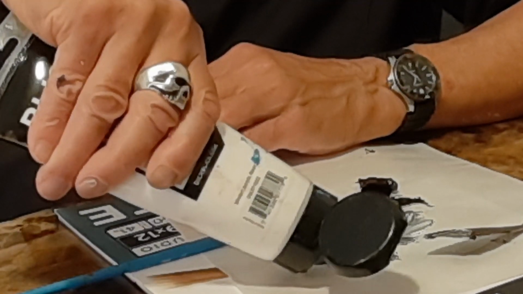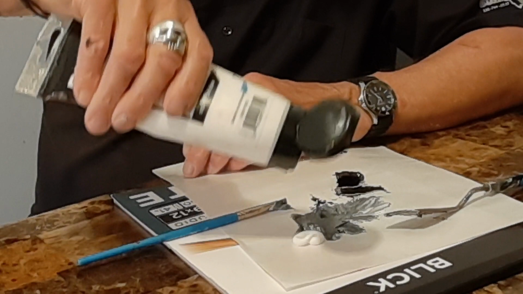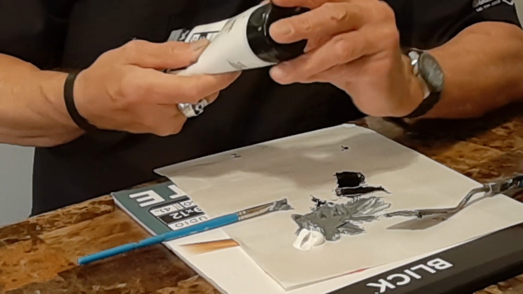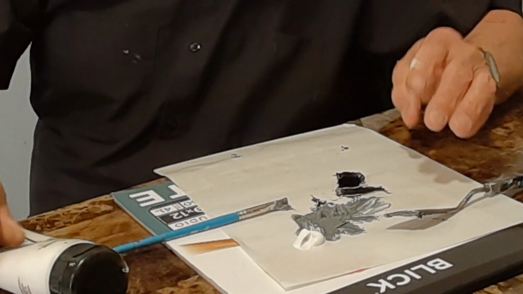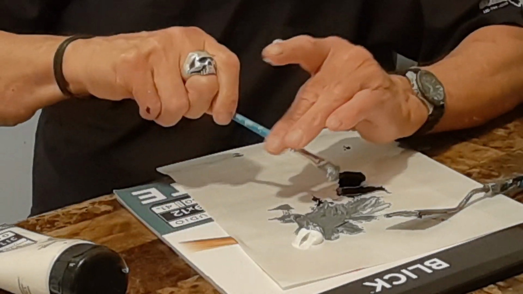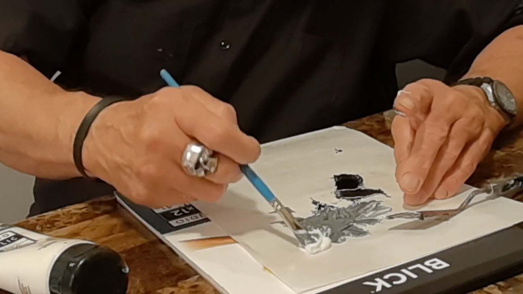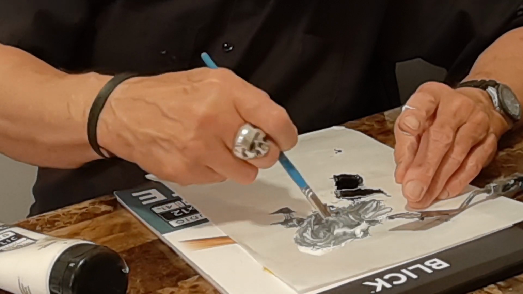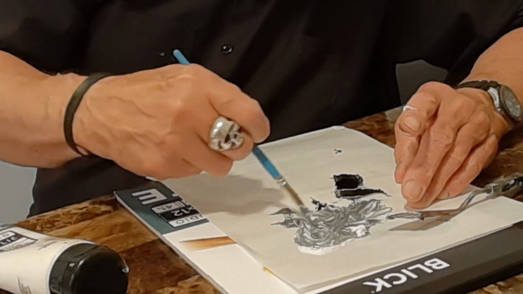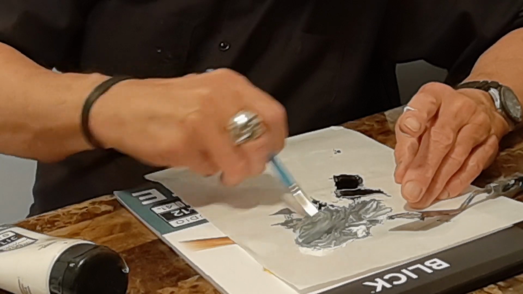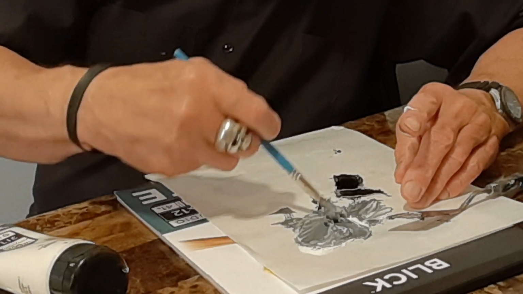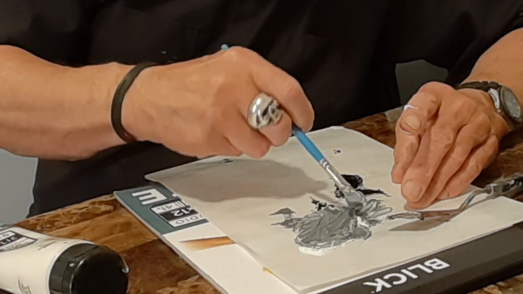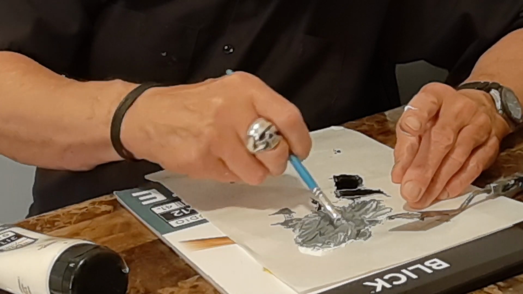So if we start with white at one side, put a little more down. Mix it up. Now when you're mixing this paint, it comes generally out of the tubes. It's not so thick. What you're trying to do is mix up a nice consistency. You're just playing with this.